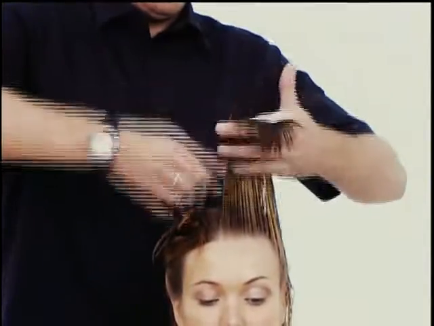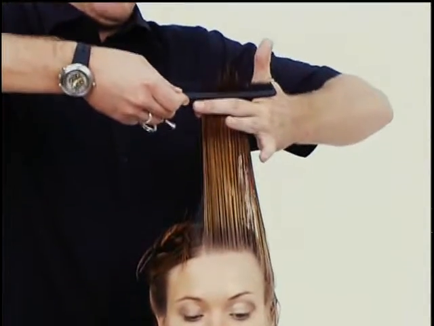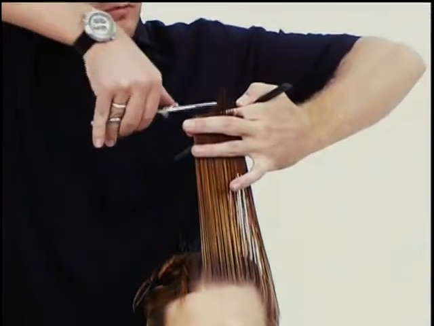The last horizontal section at the front hairline is over-directed back to the previous section to allow for the recession area.